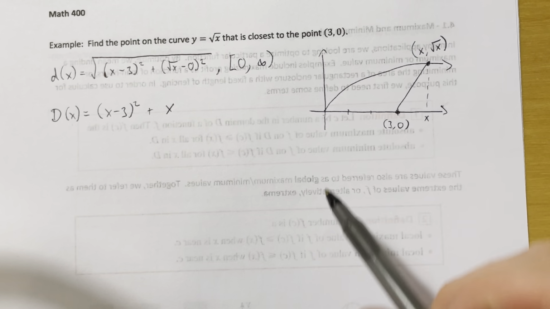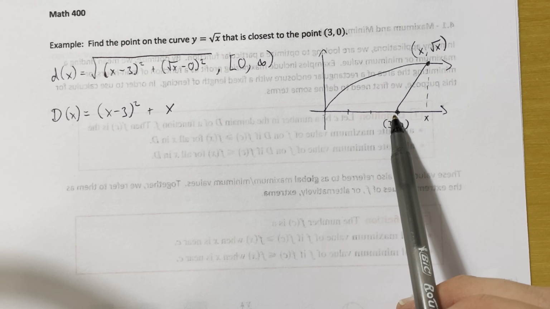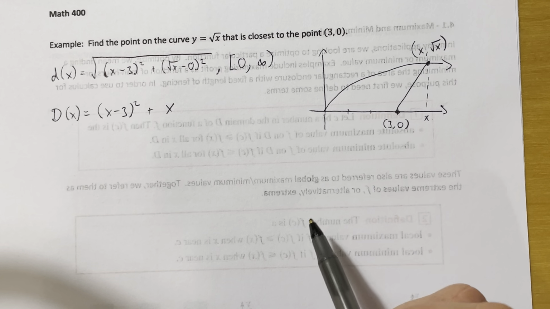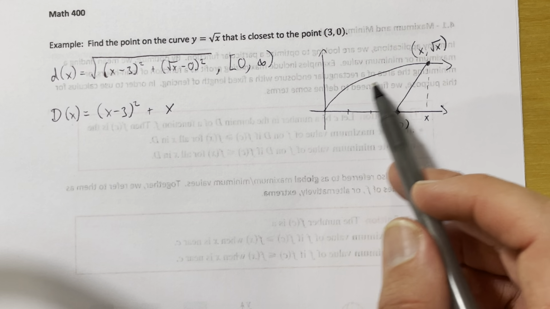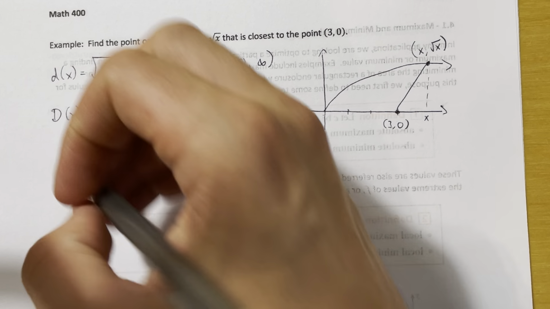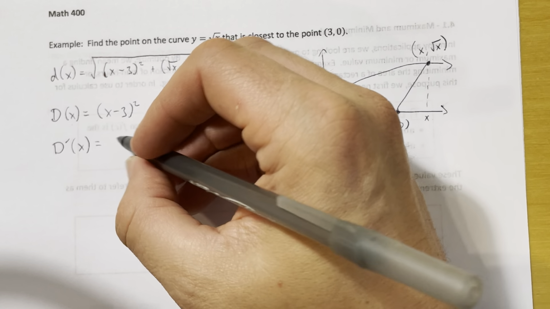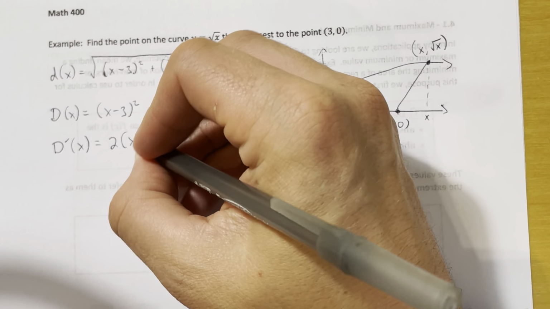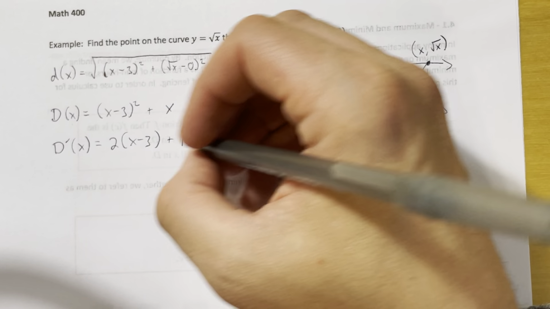I have 0, and it's actually really easy to see how far the point (0, 0) is from the point (3, 0). It's 3 units away, okay? But let's not get ahead of ourselves. I want to start by looking for relative extrema in this function. Once again, I need to take a derivative.